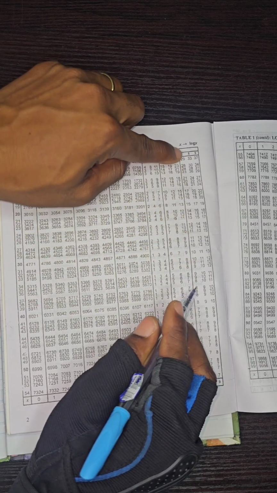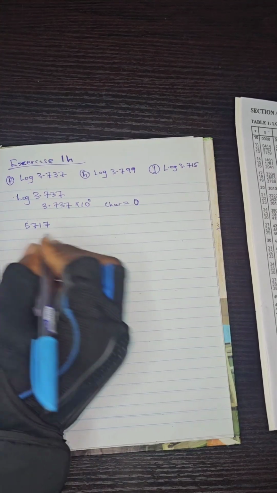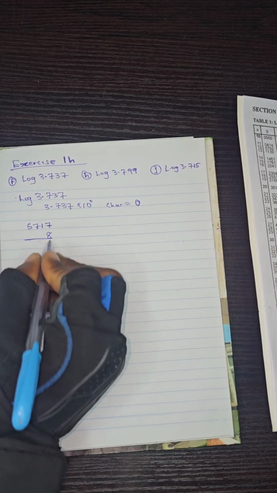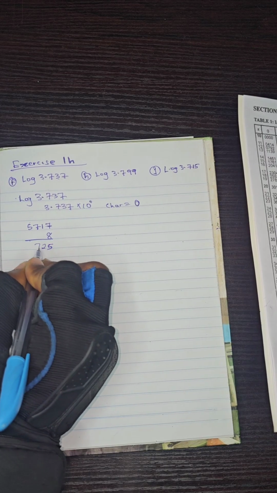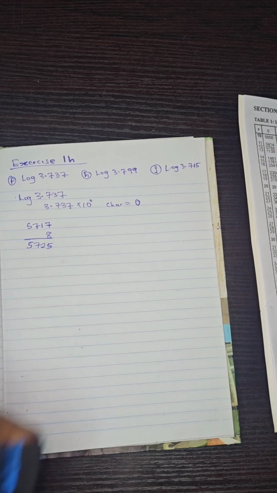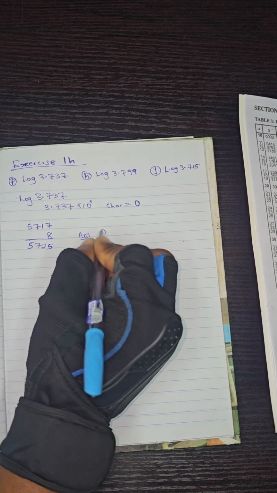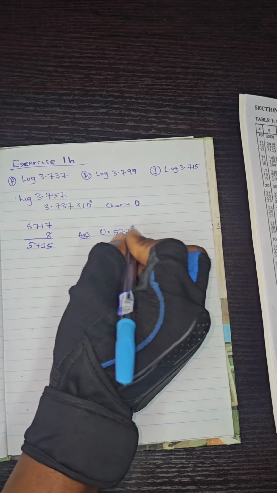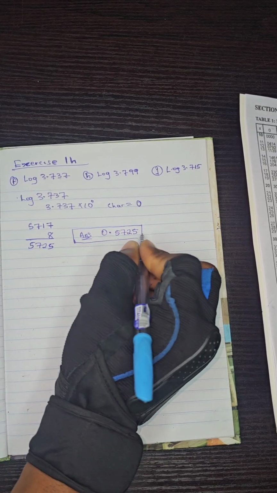You see that this is 7. So the difference in this case is what? 8. So we are adding 8 to this. We just add 8 to it. It will be 5 if I'm not wrong, and 2 and 7 and 5. So this is our mantissa. So your answer is now 0.5725. So we'll still confirm this and also cross-check it from our exercise answer.